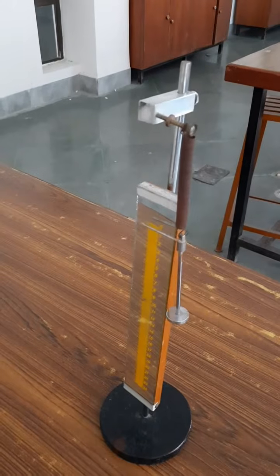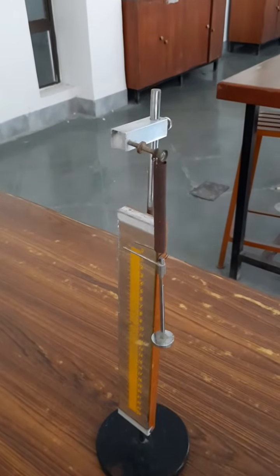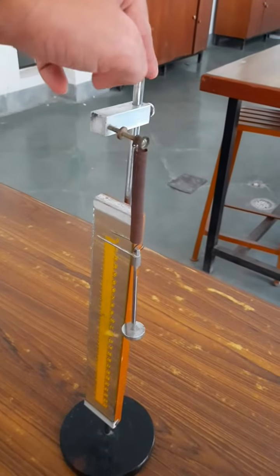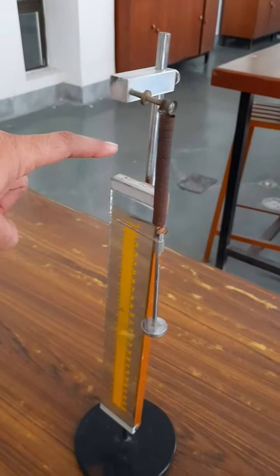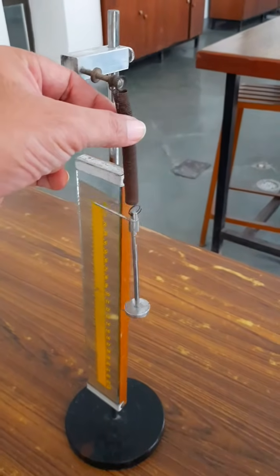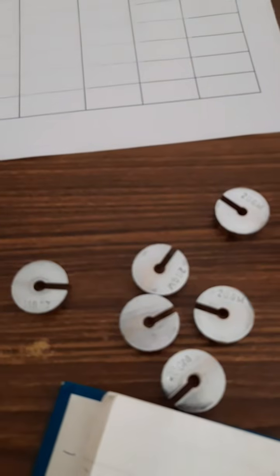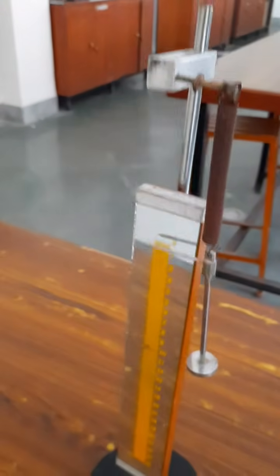So now let's discuss the apparatus to be used for this experiment. First of all, we need a rigid support. This is a rigid support. This is a boss head. This is a helical spring. This is the weight hanger. And these are the slotted weights. In addition to this, we also have a meter scale. This is a meter scale on which we have to note down the readings.